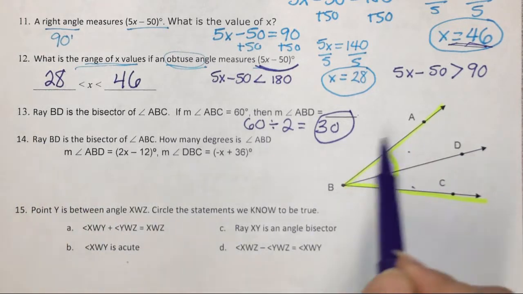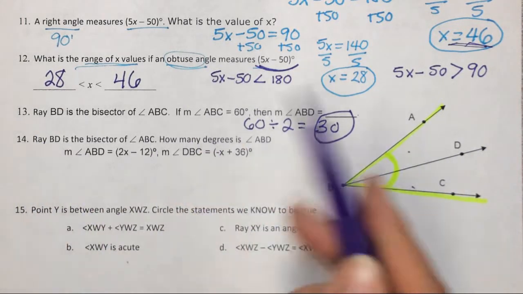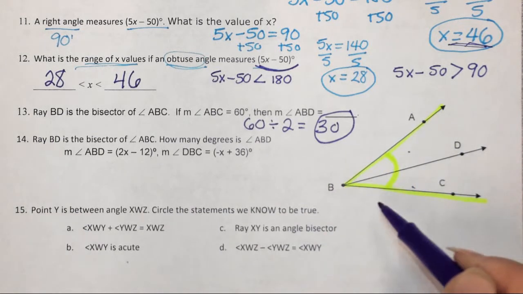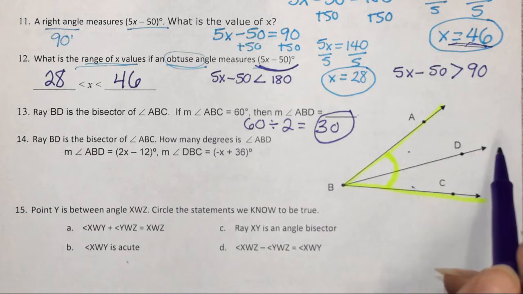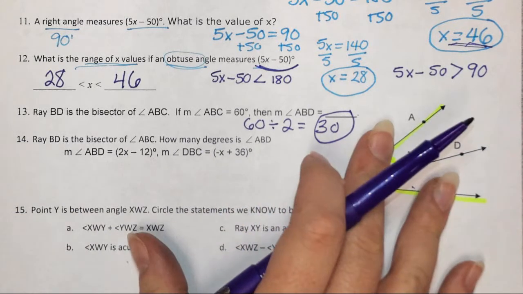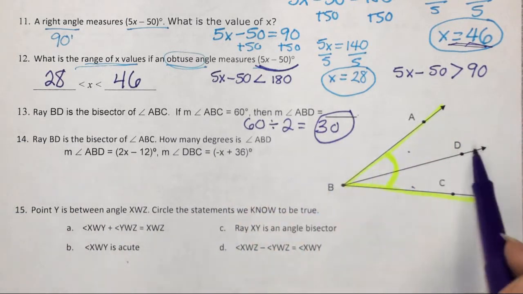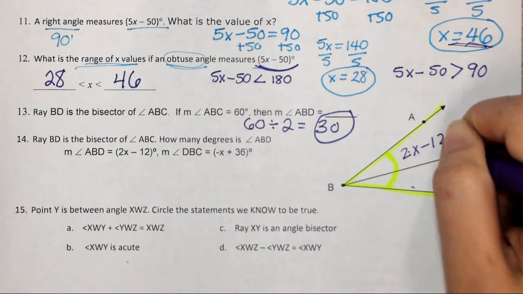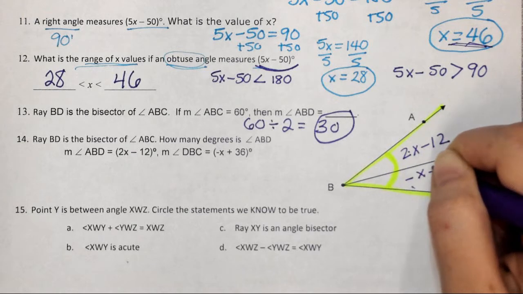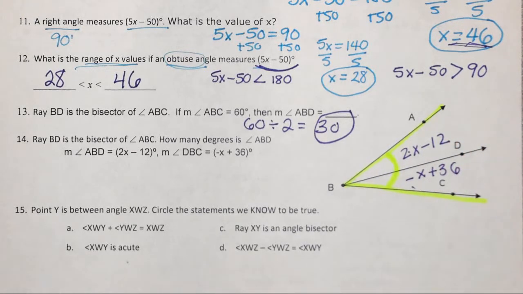All right, this one's using the picture, but it's a different problem. It's treating this picture differently. It says, Ray BD is the bisector of ABC. How many degrees is ABD if ABD is 2x minus 12 and DBC is negative x plus 36?